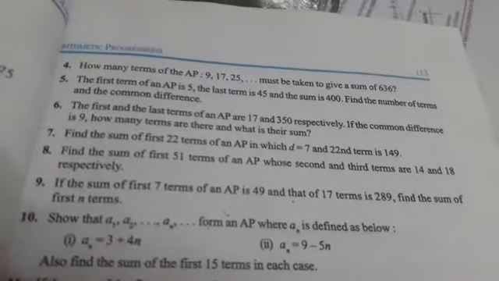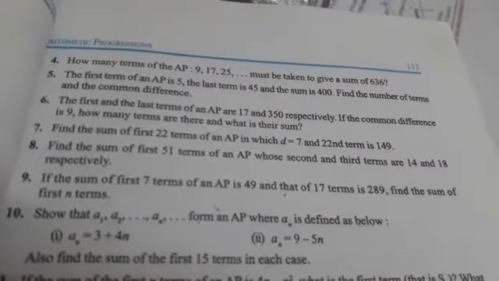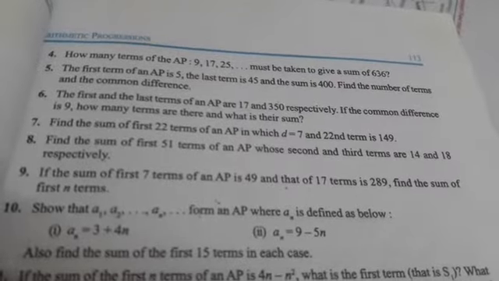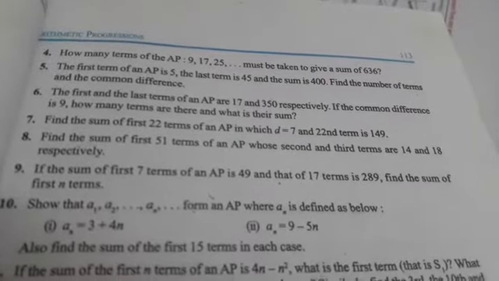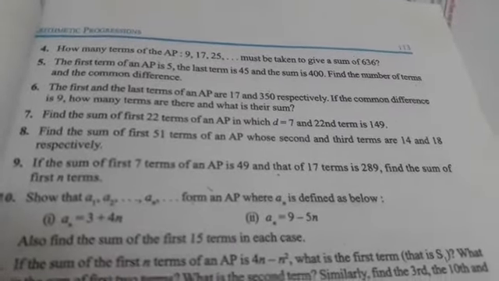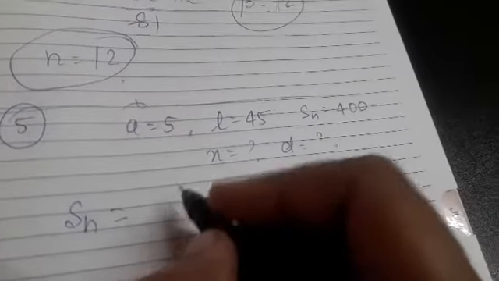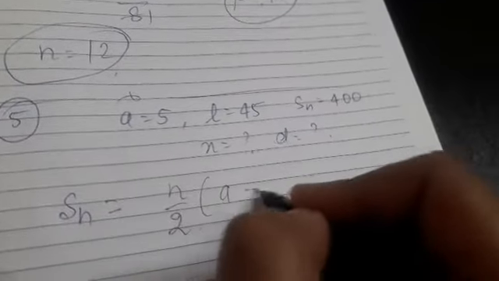Question number 5. The first term a is 5. Last term, l, is equal to 45. Sn is equal to 400. What do we have to find out? n and d. For Sn we can use the formula Sn is equal to n by 2 into (a plus l).